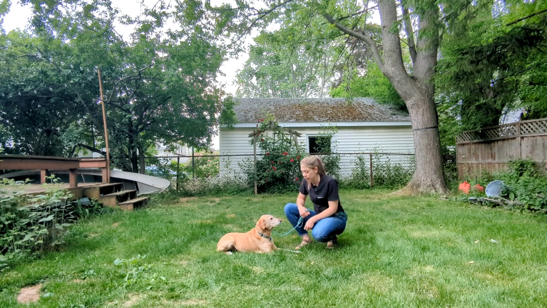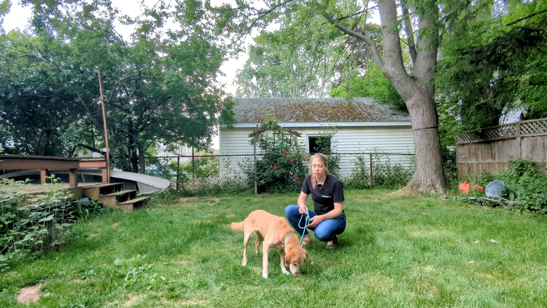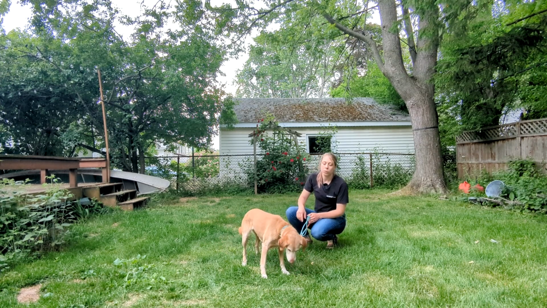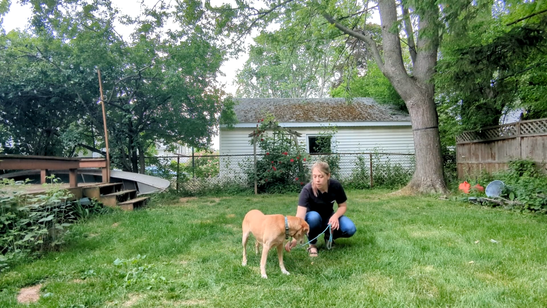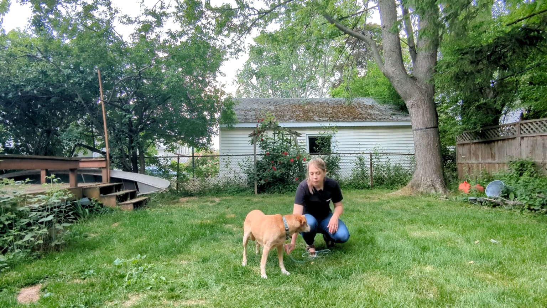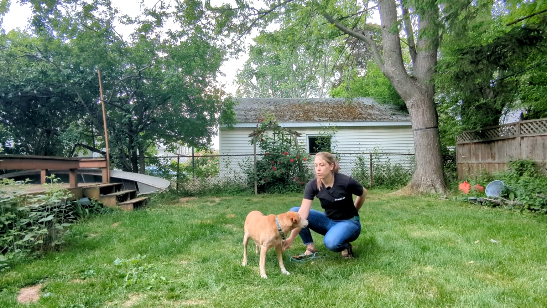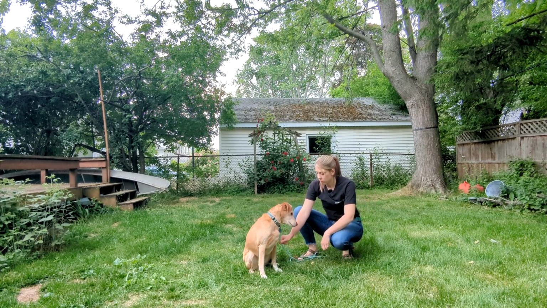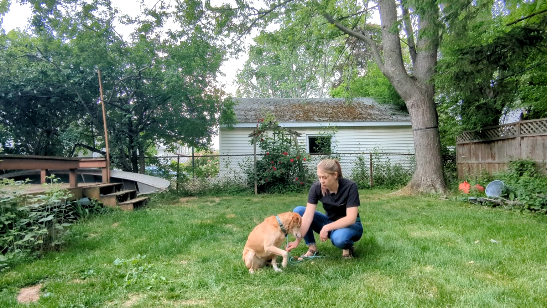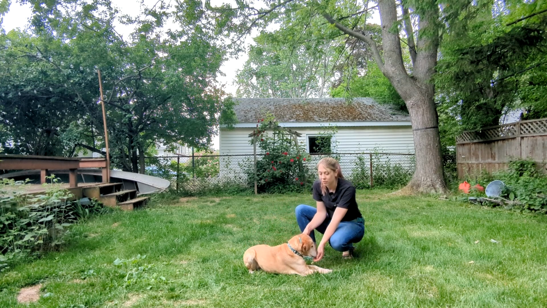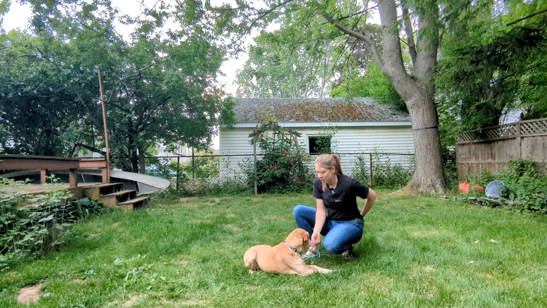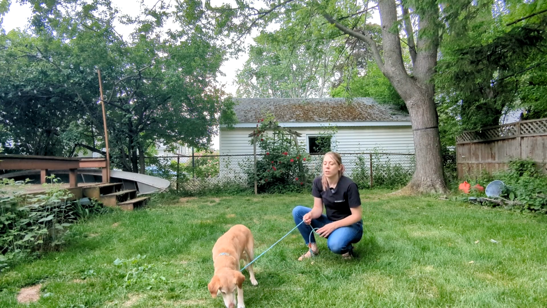I'll release her with a get it. Good girl. And we'll try this again. A little downward pressure, and I'm just gonna wait. And if that doesn't work, I'll help with the food first. And you can see once she realized the food was in the picture, she starts trying to volunteer behavior. That's why she sat there. Get it? Good girl.